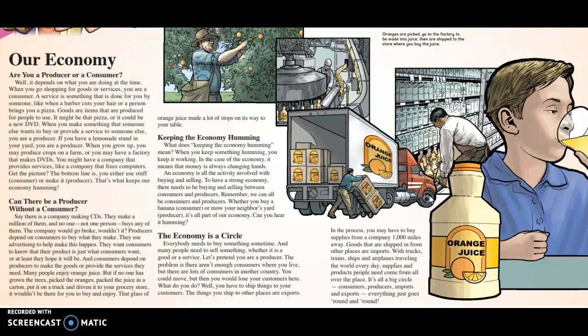The economy is a circle. Everybody needs to buy something sometime, and many people need to sell something, whether it's a good or a service. Let's pretend you're a producer. The problem is there aren't enough customers where you live, but there are lots of customers in another country. You could move, but then you would lose your customers here. What do you do? Well, you have to ship things to your customers. The things you ship to other places are exports. In the process, you may have to buy supplies from a company 1,000 miles away. Goods that are shipped from other places are imports.